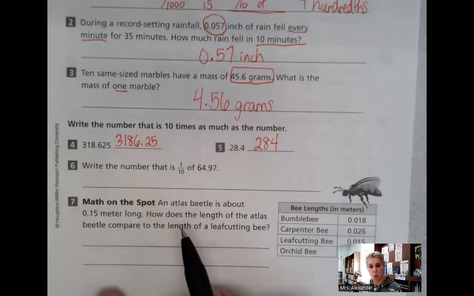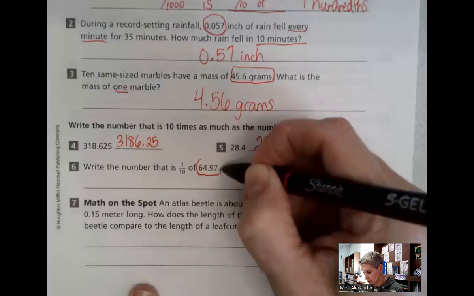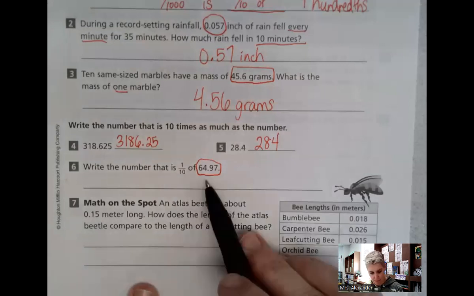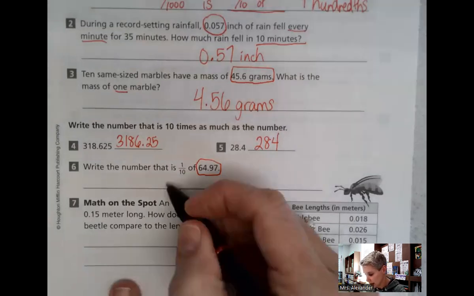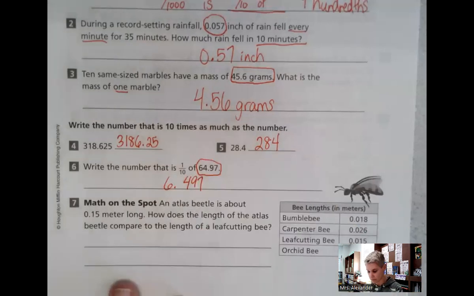A number that is 1/10 of, say this number, 64 and 97 hundredths, 1/10 of that. Our decimal is moving. We should have a number that is less. Our decimal moves. We shift over to 6 and 497 thousandths.